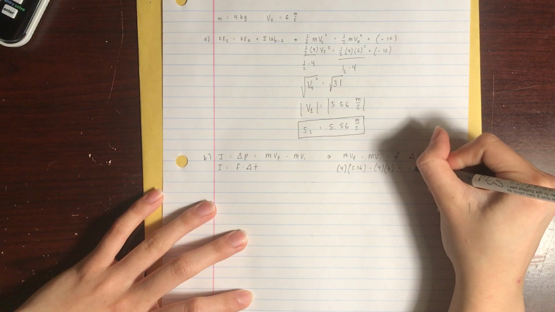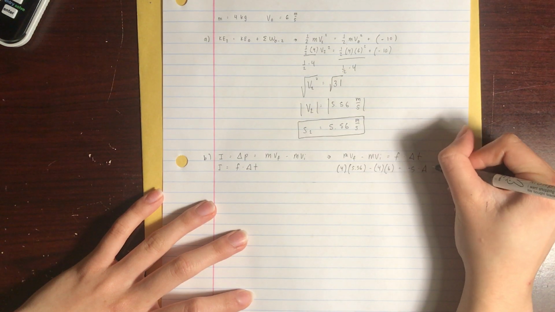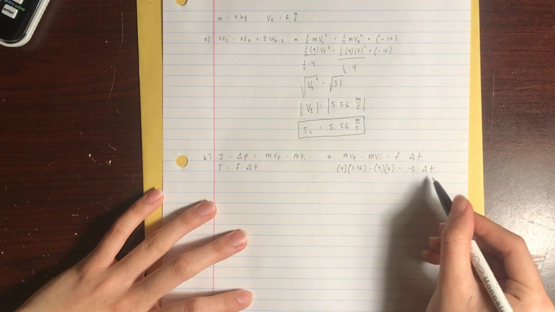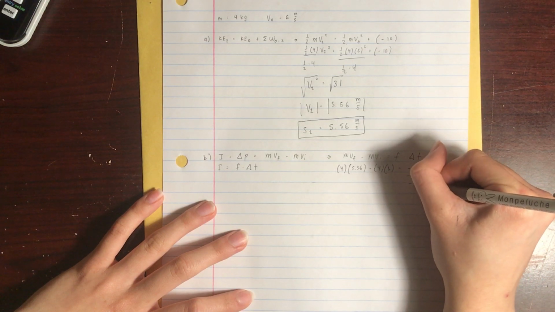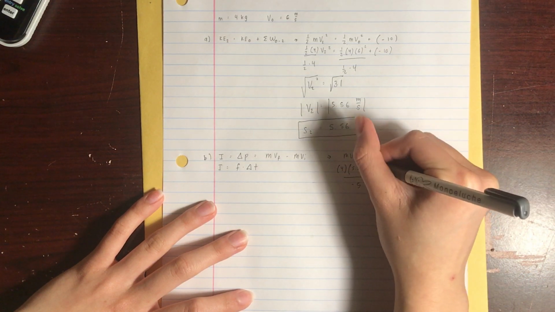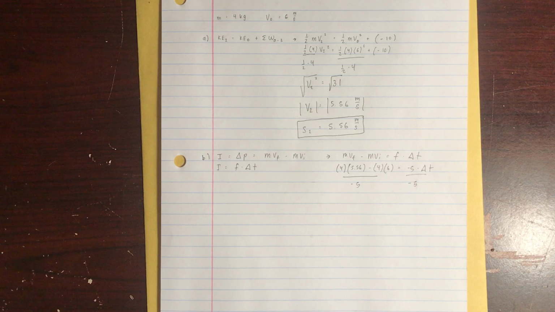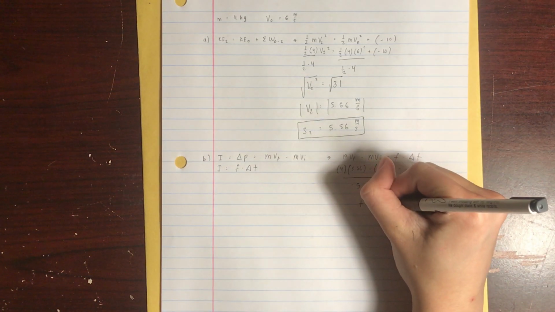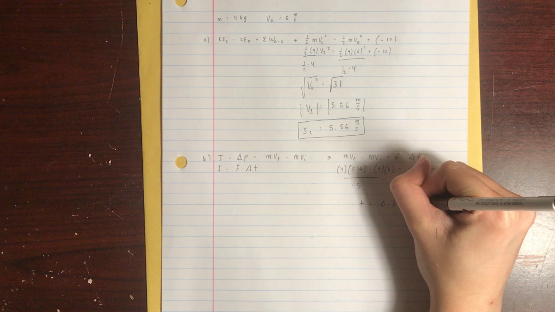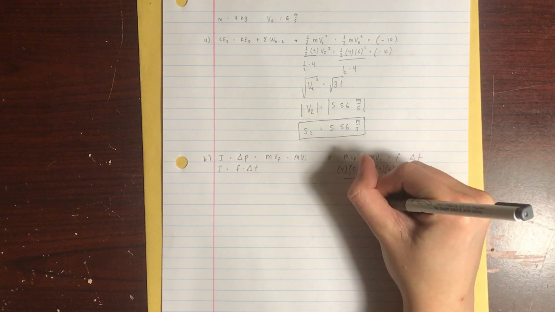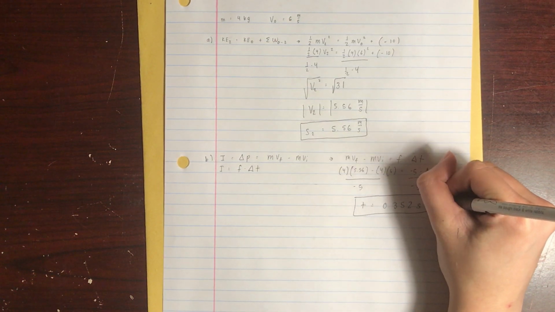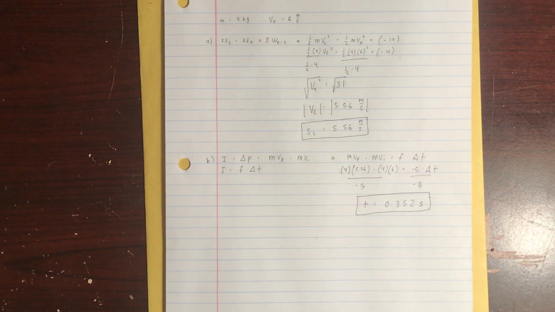So we plug in -5 times change in t, and to solve for time we divide both sides by -5. Plugging everything into a calculator, time equals 0.352 seconds, which is the time it takes for the block to travel from 0 meters to 2 meters.